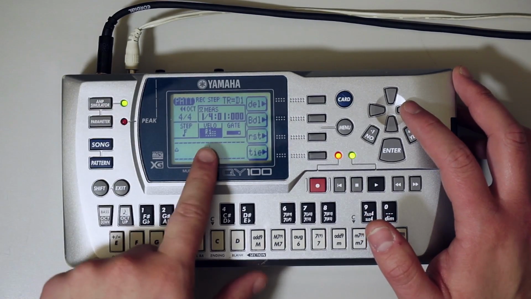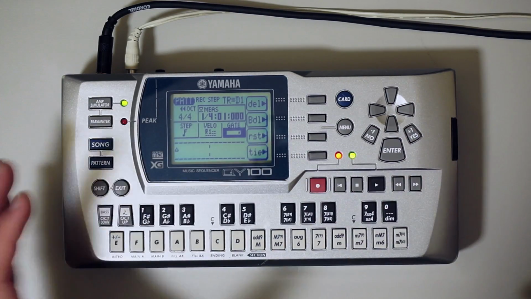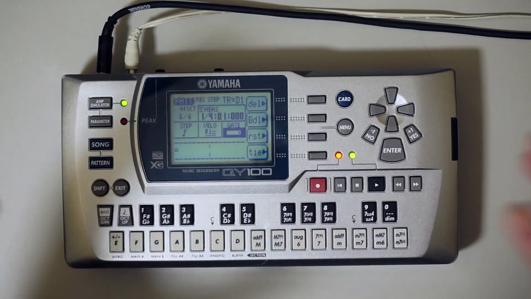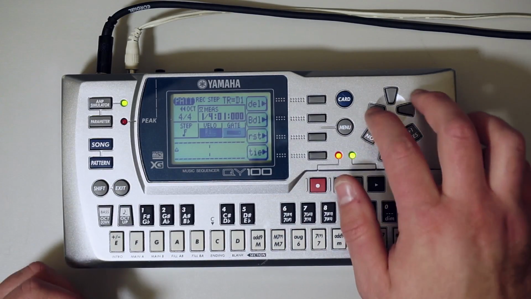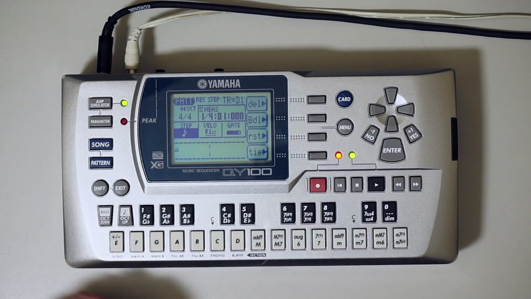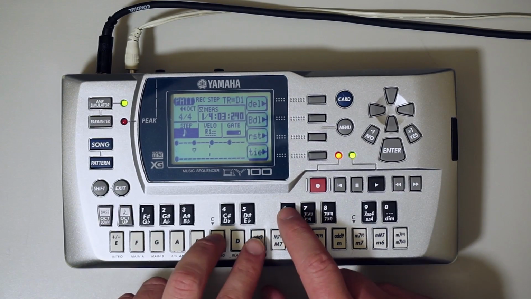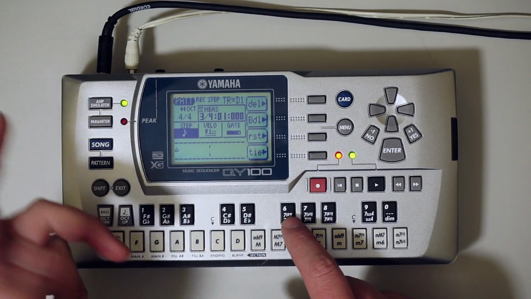Velocity, of course, is random 1, like we said earlier, and the gate time is the note length within the step. So you can have a 16th note with short note length and a 16th note with long note length. For drums, this doesn't matter, so we leave it in this position. And I'm going to do a simple 8-beat. So I'm going to select the 8th note here, and let's just do some basic pop drums here. And you can see the little arrow is just moving here.